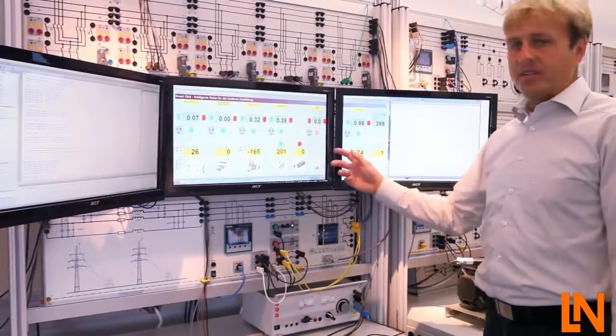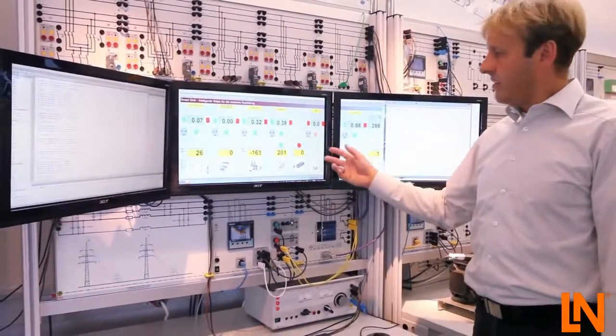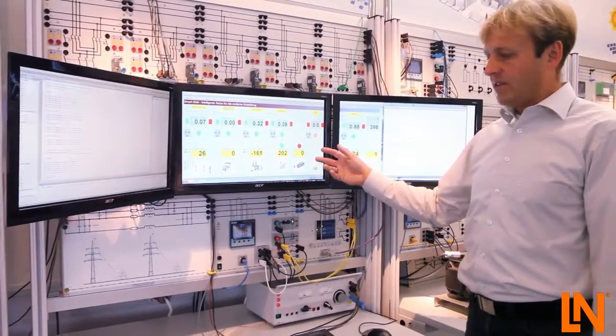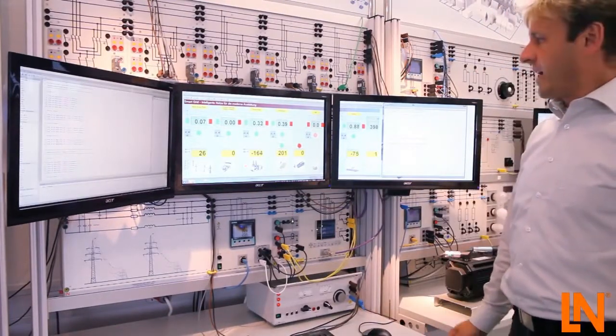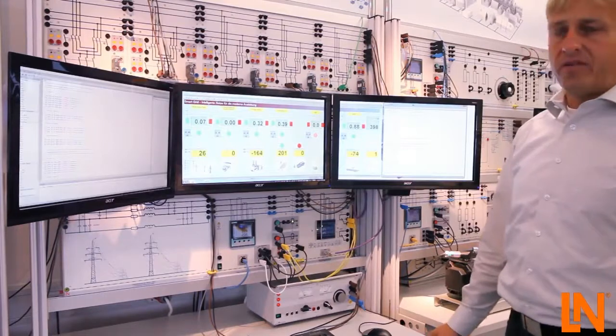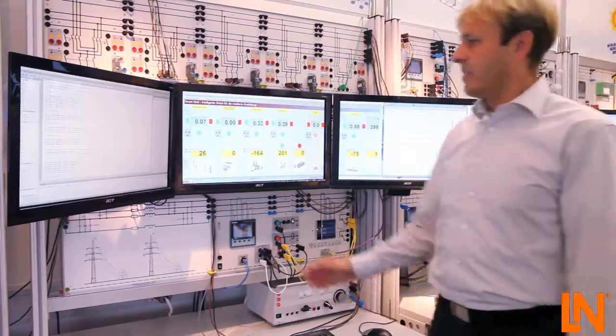As well as compatible to the grid, to the net. There's one net version existing, so you can make a remote control from every PC in your lab.